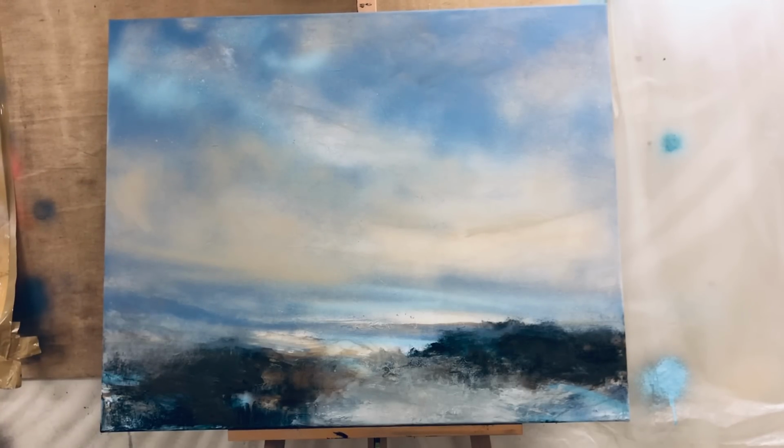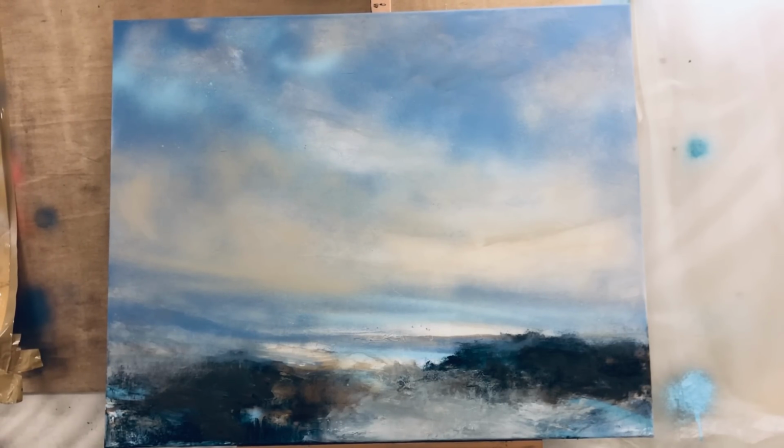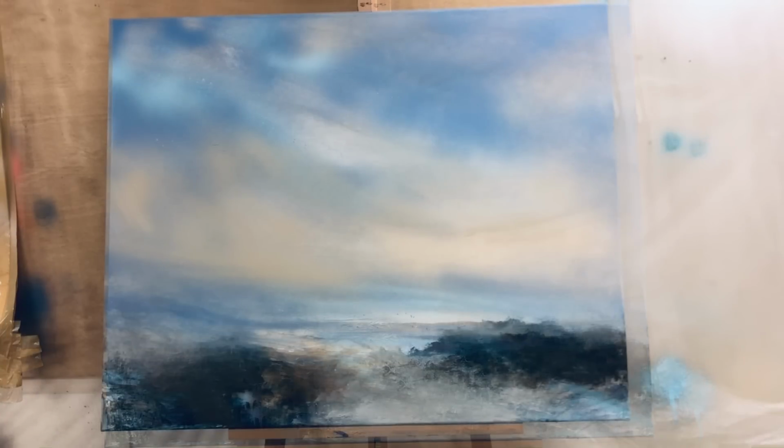So now I'm gonna let you take a look at it and try and think about what you think is wrong with this painting, this blue painting. What do you think I need to improve to make this painting better? If you said that it's the composition that could be a lot better, you would be correct.